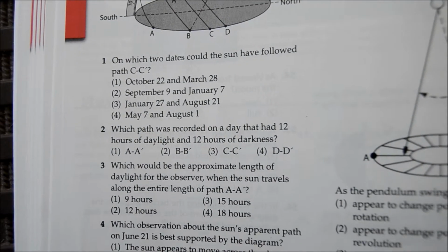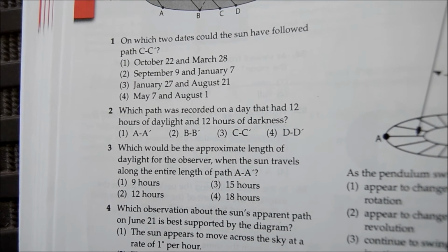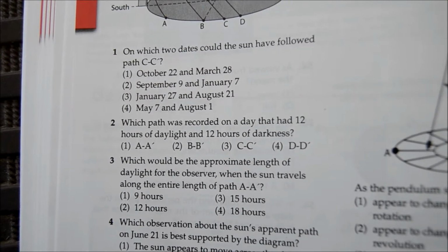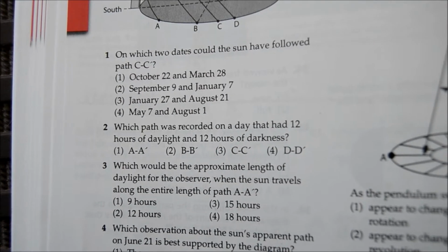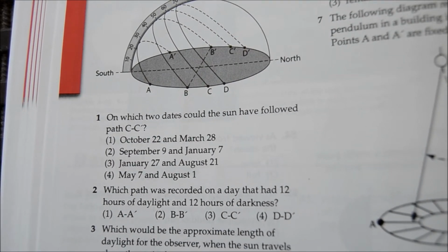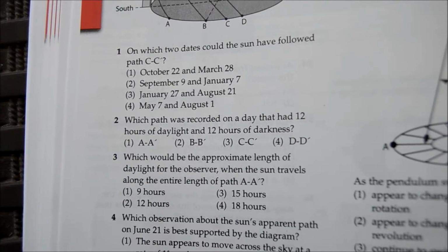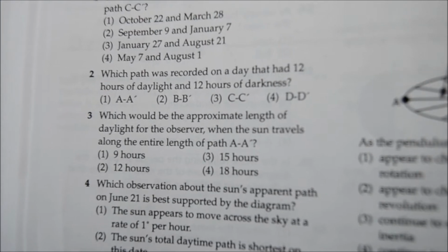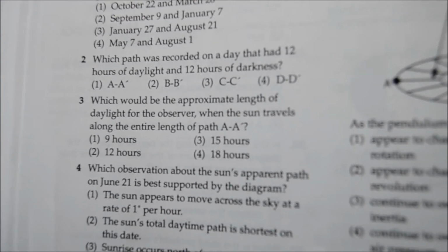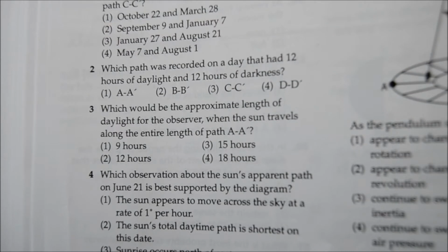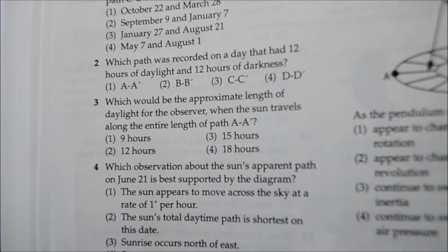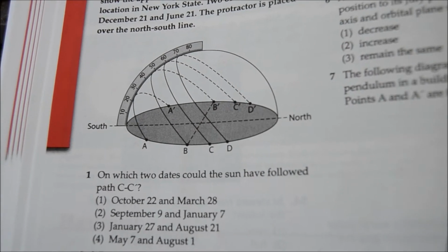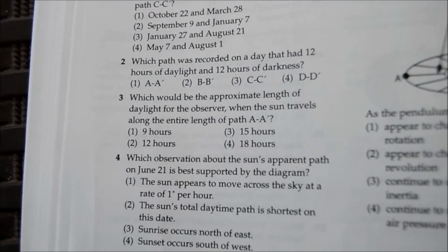Number 2. Which path was recorded on the day that had 12 hours of daylight and 12 hours darkness? Well, 12 hours daylight and darkness means it's equal, so it's got to be an equinox. So that has to be B prime. Number 3. Which would be the appropriate length of daylight for an observer when the sun travels along the entire length of A prime? Alright, so we know it's got to be less than 12 hours because B prime is an equinox, which is 12 hours daylight and darkness. The only value that's less than 12 hours is number 1, 9 hours.